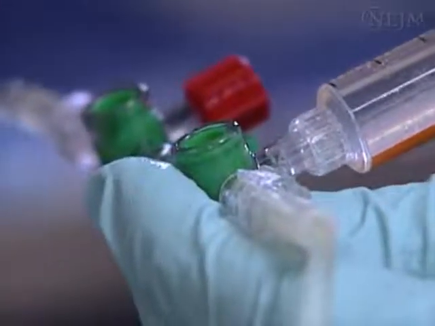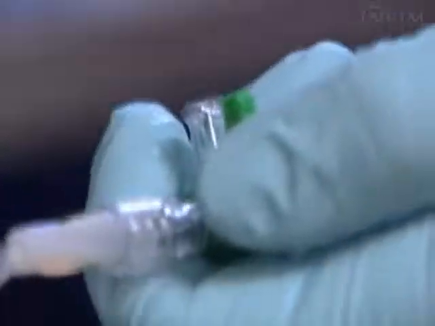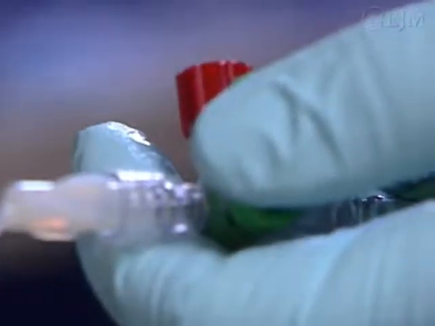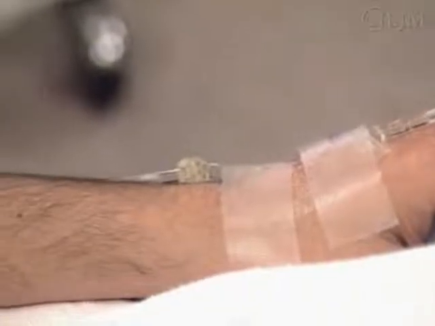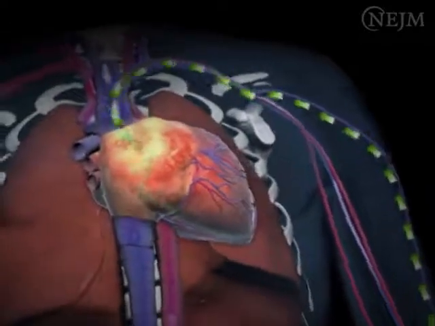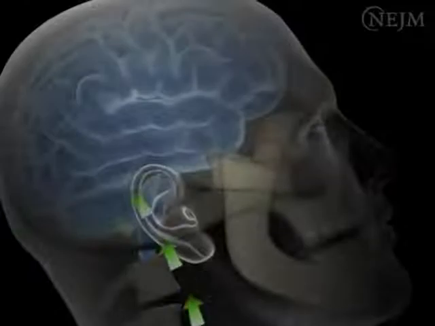Both are available in intravenous formulations. These drugs have a rapid onset and offset. They are titratable, and pharmacologic antagonists are available to reverse their effects in the event of an overdose. Midazolam is a potent benzodiazepine that may be administered intravenously. Its action on gamma-aminobutyric acid, or GABA, receptors in the brain causes anxiolysis and amnesia.